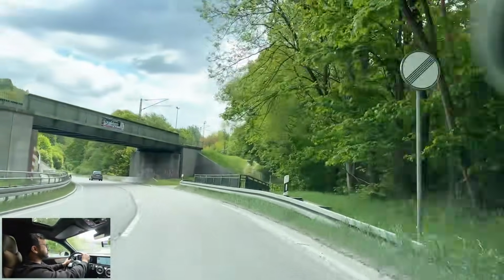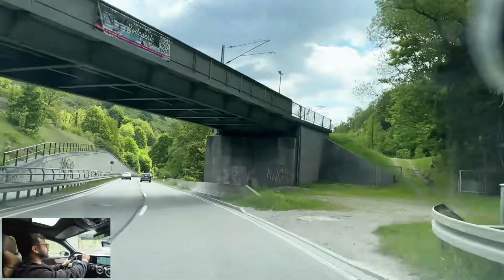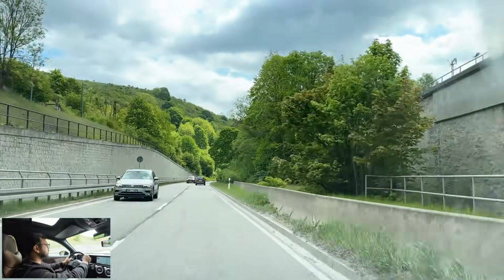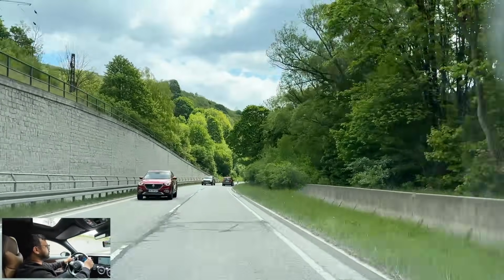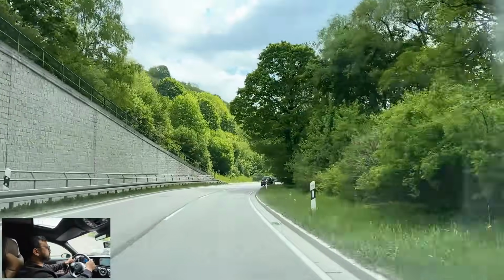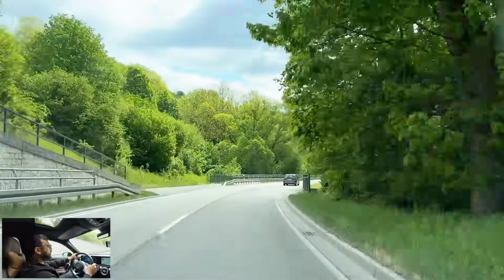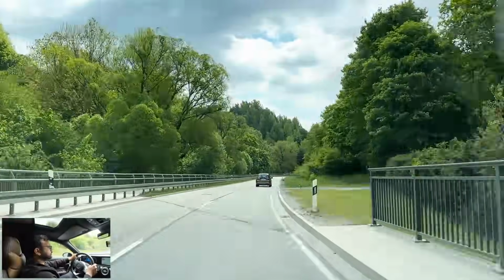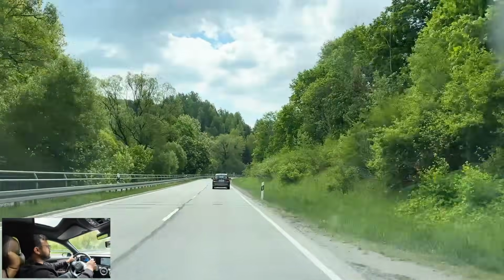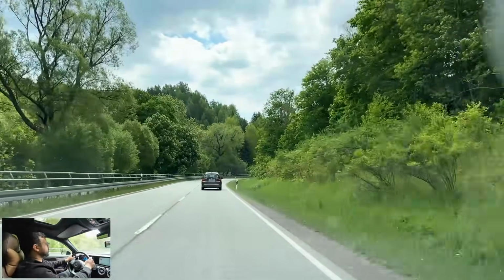So now there is a no limit signboard. Always remember, whenever we see a no limit signboard outside the city area, this means that the maximum permissible speed will be changed from 50 to 100 km per hour. So now we have to drive carefully.